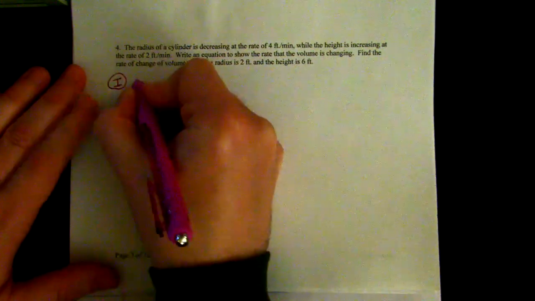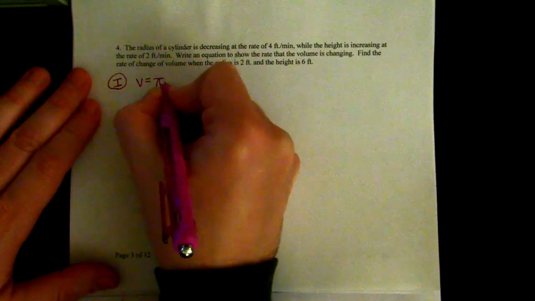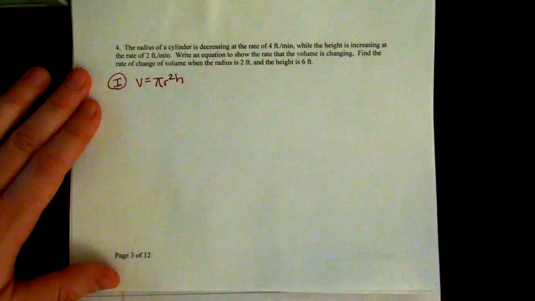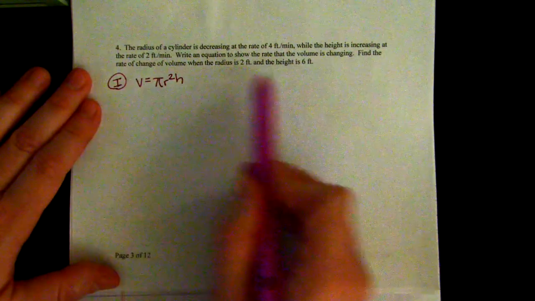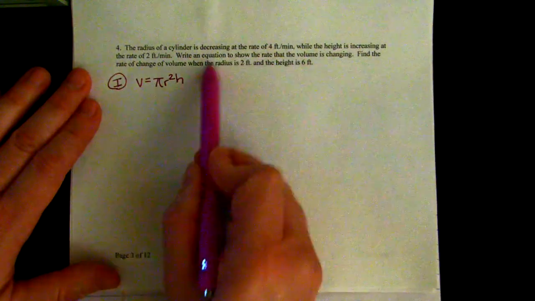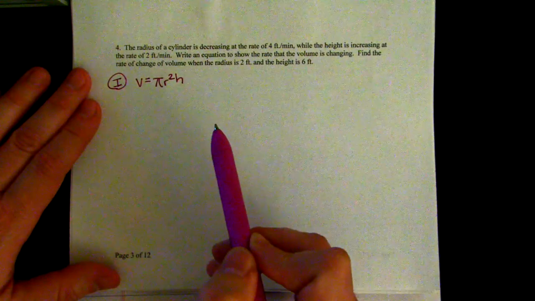So here we go. V equals pi r squared h. I don't have a radius that is constant nor a height that's constant. These two things are part of my specific instant that I'll fill in in part 2.